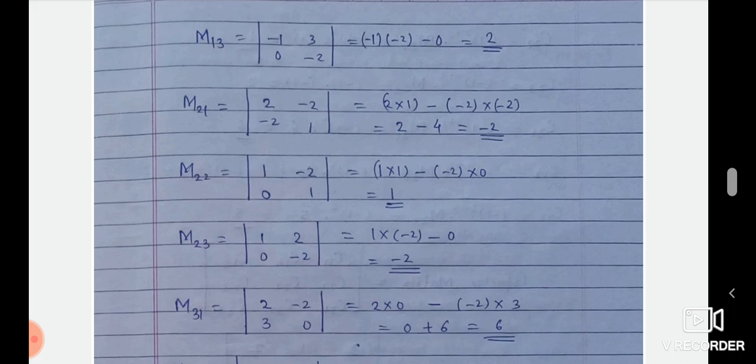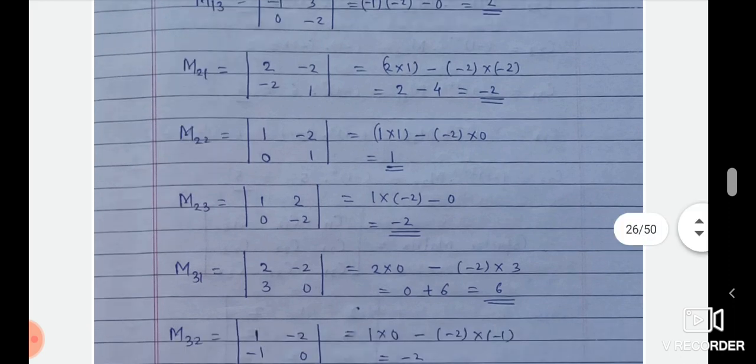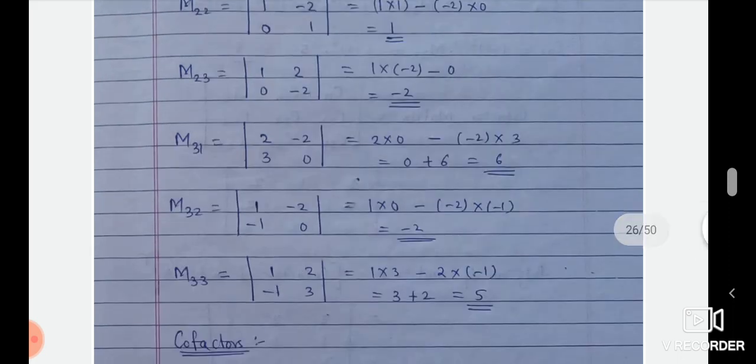After M23 I have not taken M24. There are just 3 rows and 3 columns, so up to M23, third column, is enough. No need to take up to M24. Someone may ask why we have not taken M24 or M25, but there are just 3 columns and 3 rows only. So in this way I have found all the minors.